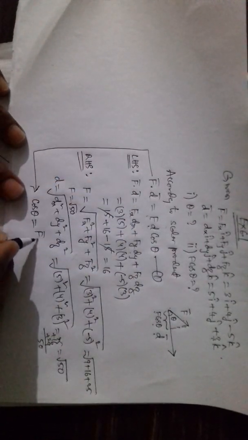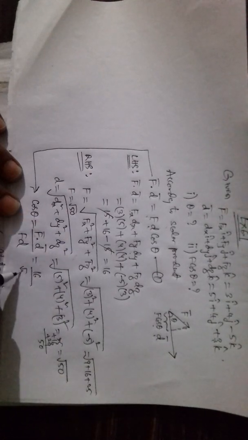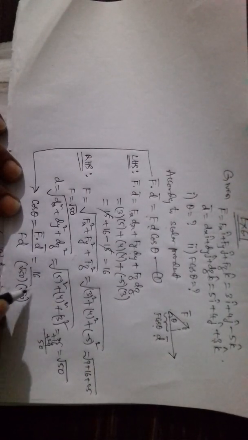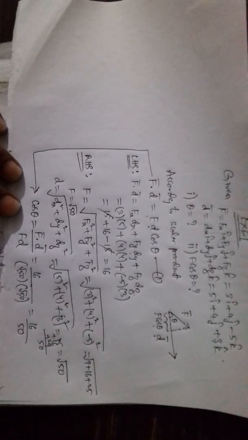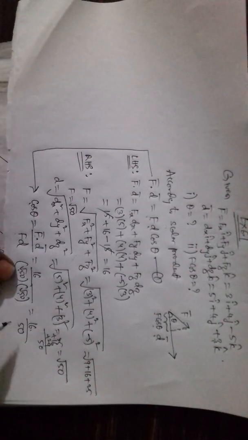Let us write cos theta is equal to, take FD to the left hand side, F dot D by FD. F dot D value you got 16. F value is root 50. D value is also root 50. Root 50 into root 50 is 50. So now cos theta is equal to 16 by 50.